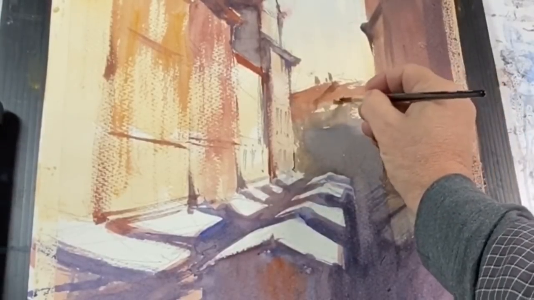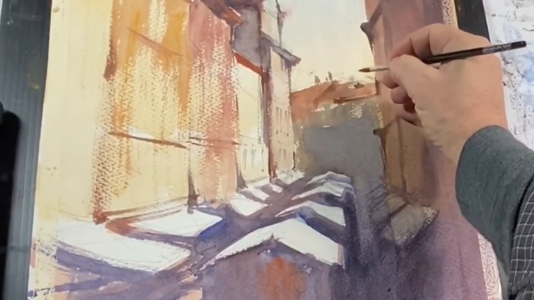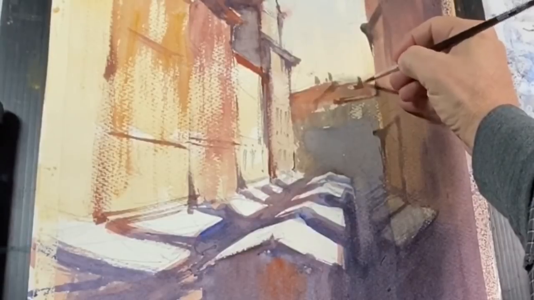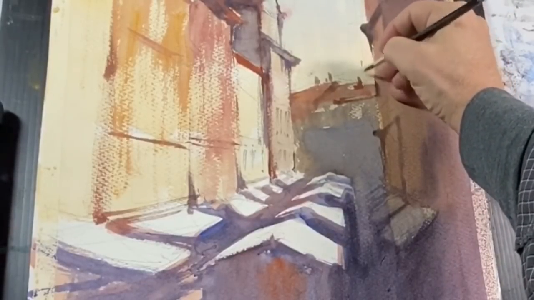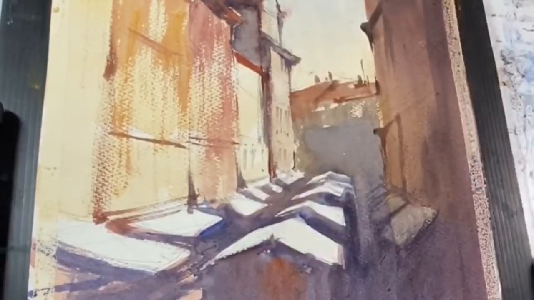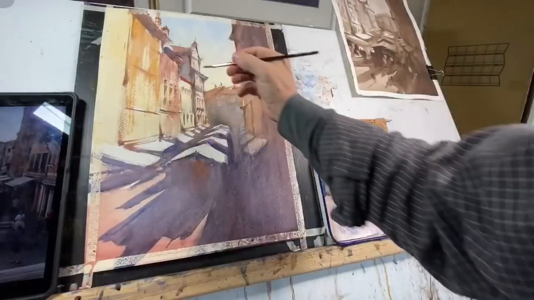What I'm doing now is just adding a few details, rooftops, chimney pots, to the back buildings so that we get just a little feeling of what it's like to look at the tops of these buildings. It's really quite entertaining. I enjoy that part.